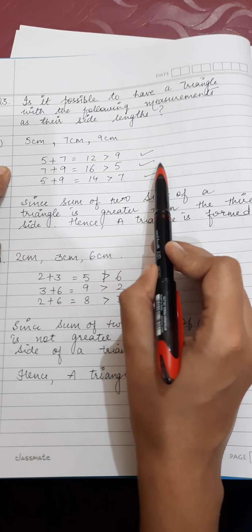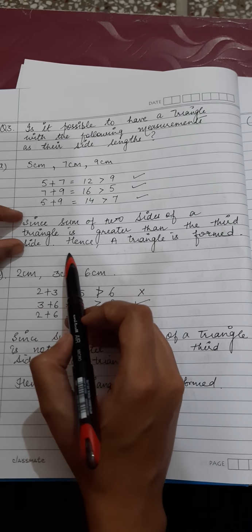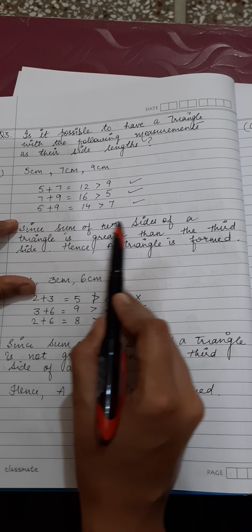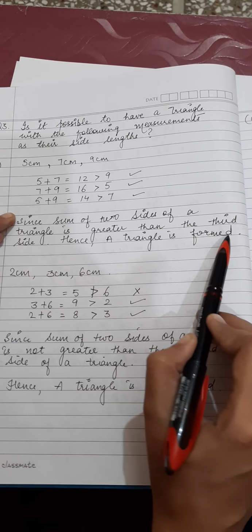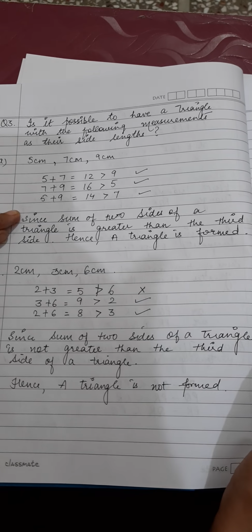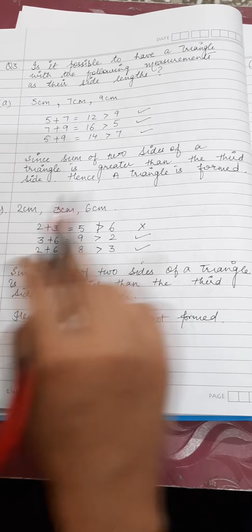Now when all the three possibilities are correct, I am going to write the line: since the sum of two sides of a triangle is greater than the third side, hence a triangle is formed. That means a triangle is formed. Okay. Now let us move to B part.